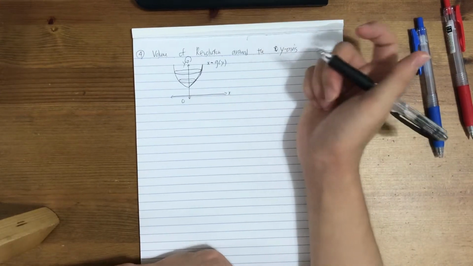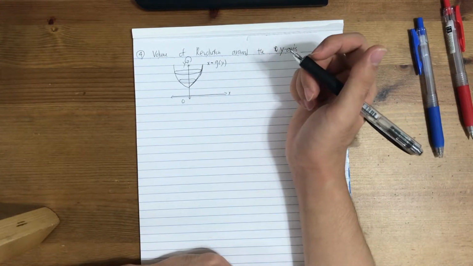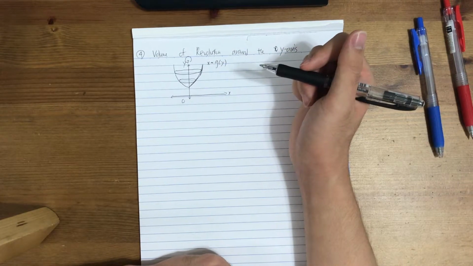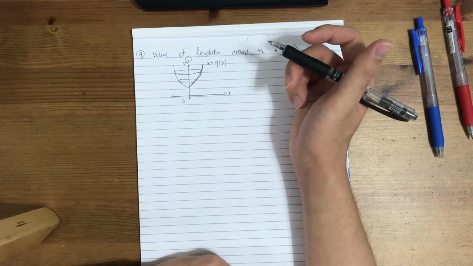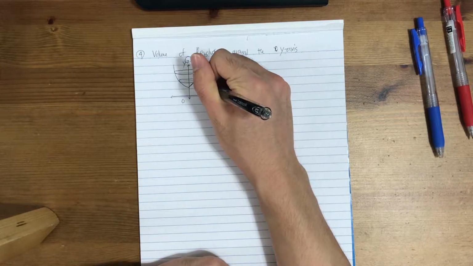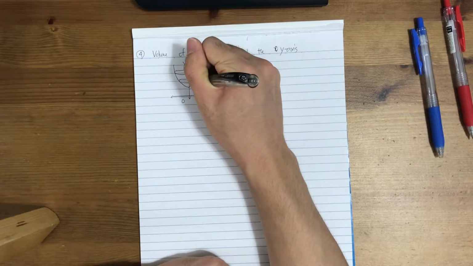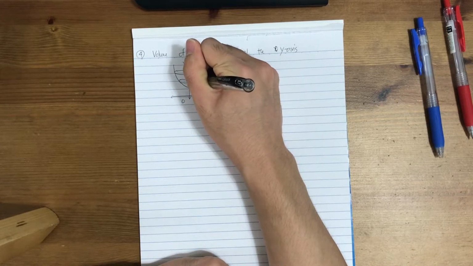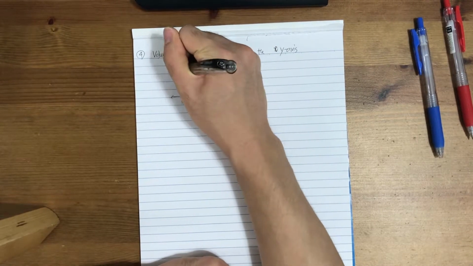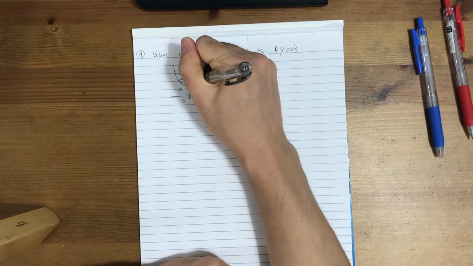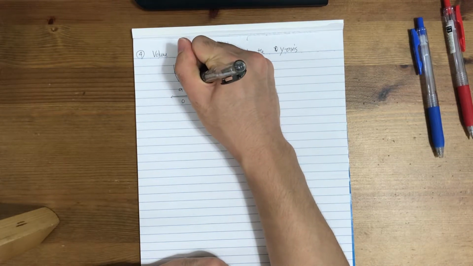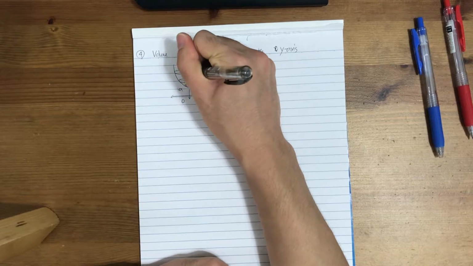In order to find the volume of the cylinder, what do we need? We need the base area and we need the height, right? So how do we find the base area? Let's say this is a and we want to find until b here. Then let's say we have y1, y2, y3, all the way until yn.